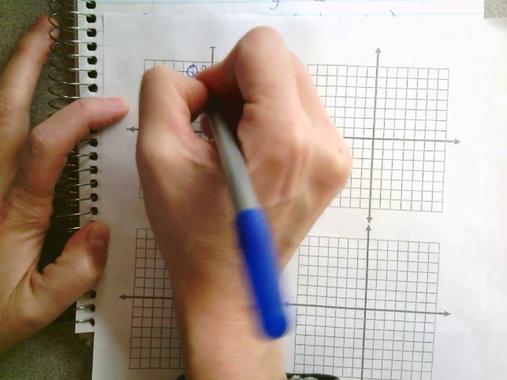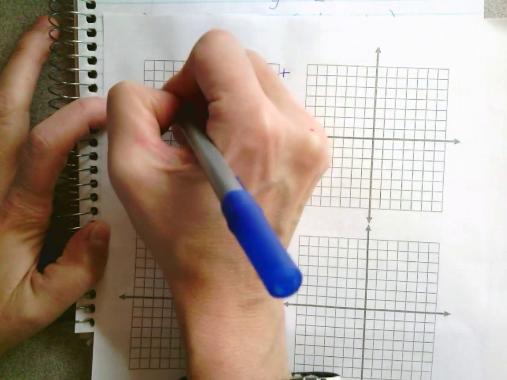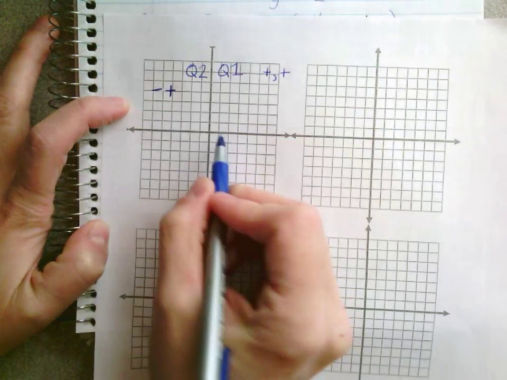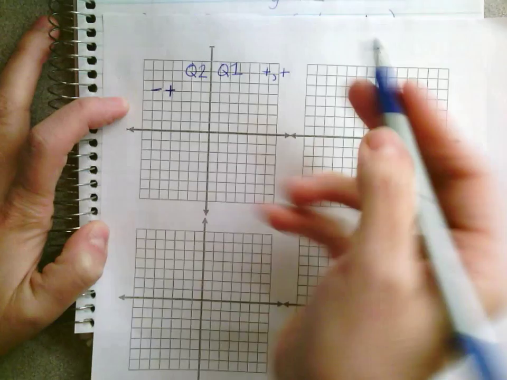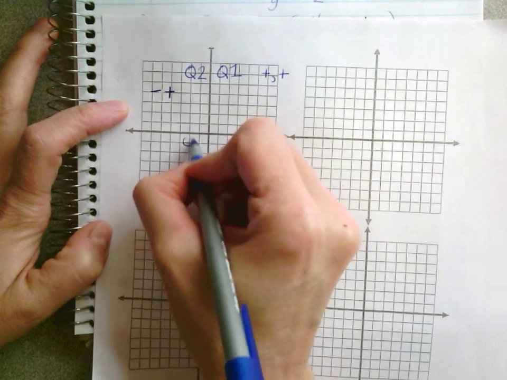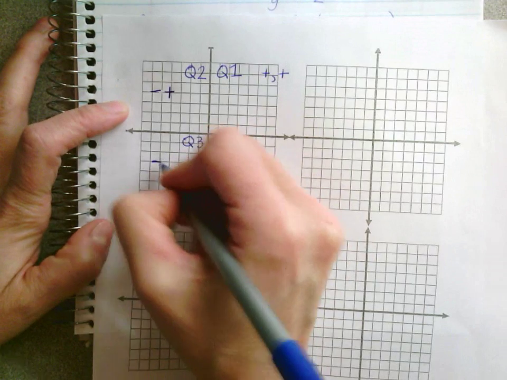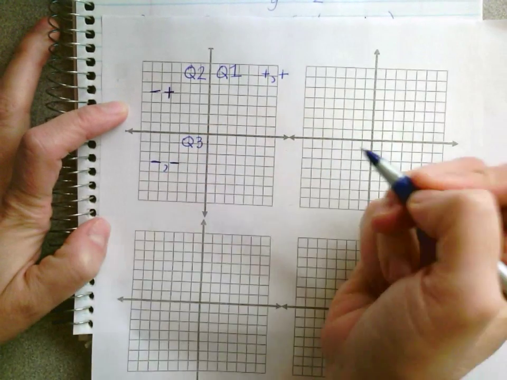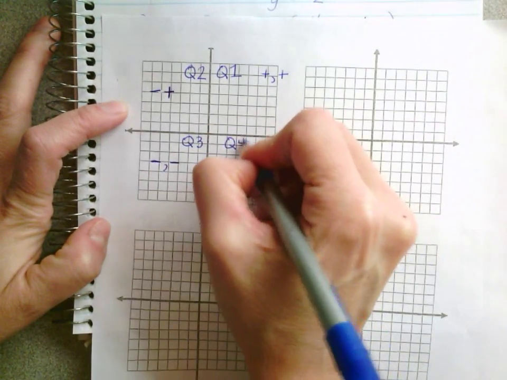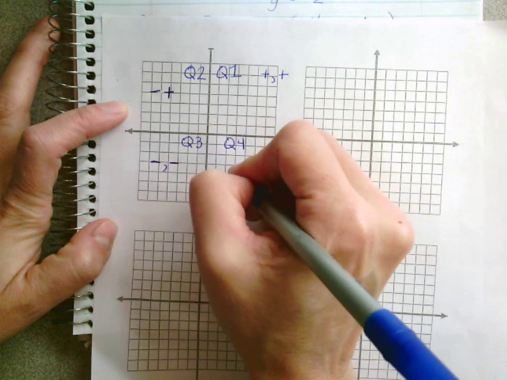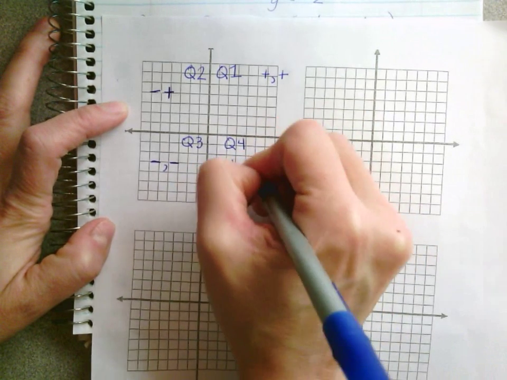In quadrant 2, it's negative, positive, left, up. In quadrant 3, it's negative, negative. And in quadrant 4, it's positive, negative.